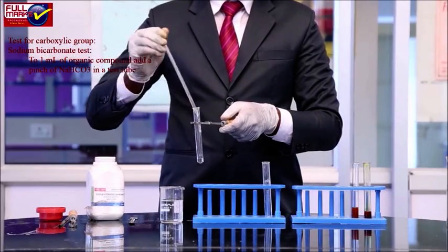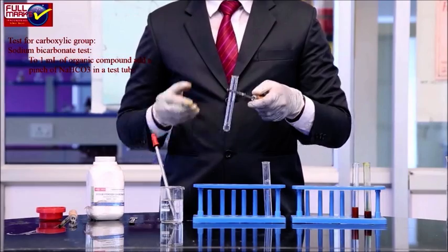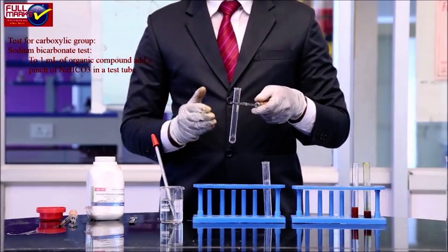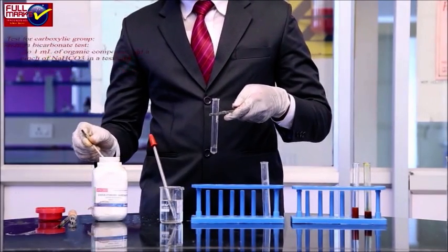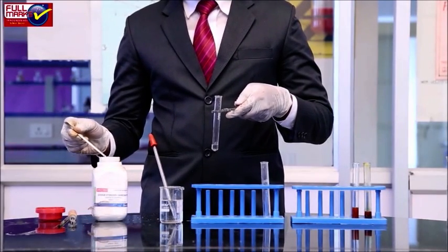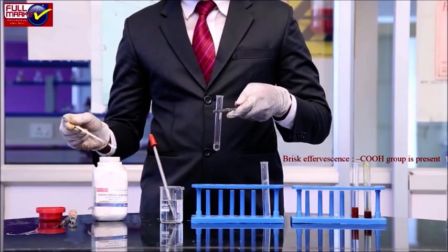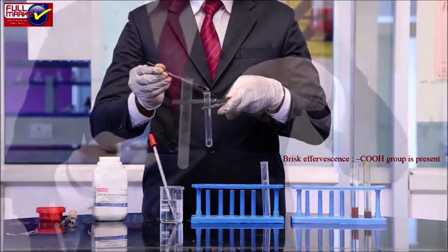Test for carboxylic group. Sodium bicarbonate test. To 1 ml of organic compound, add a pinch of NaHCO3 in a test tube. We observe brisk effervescence. So, COOH group is present.